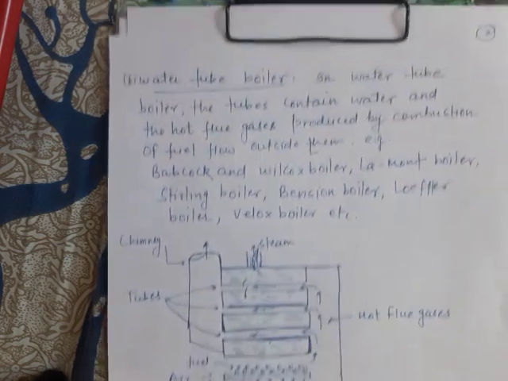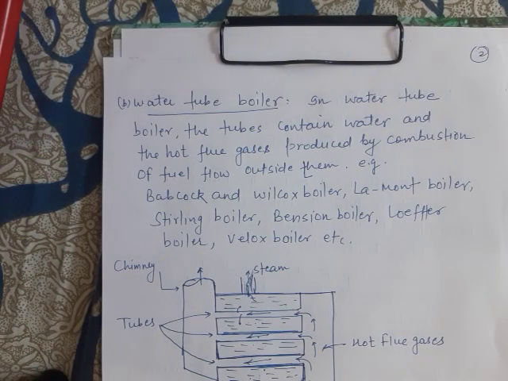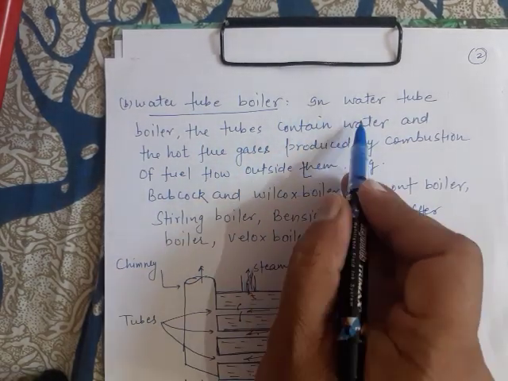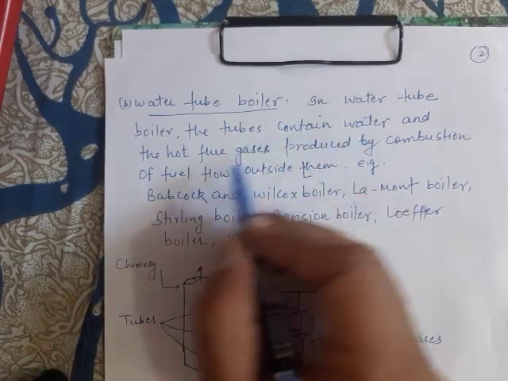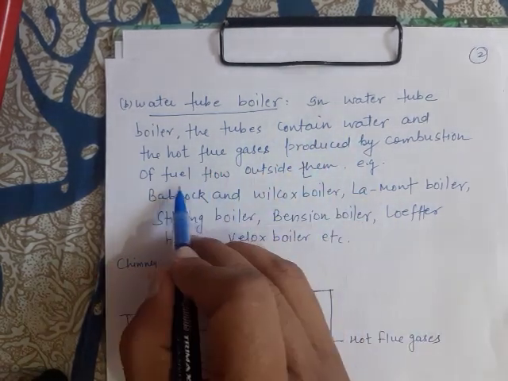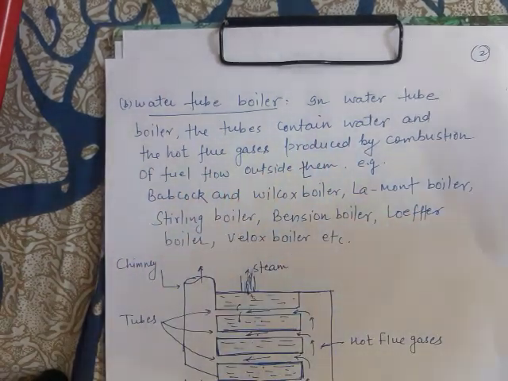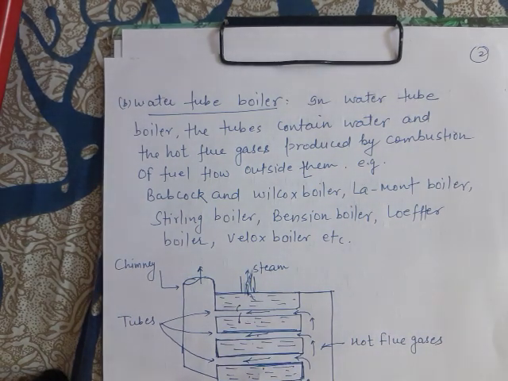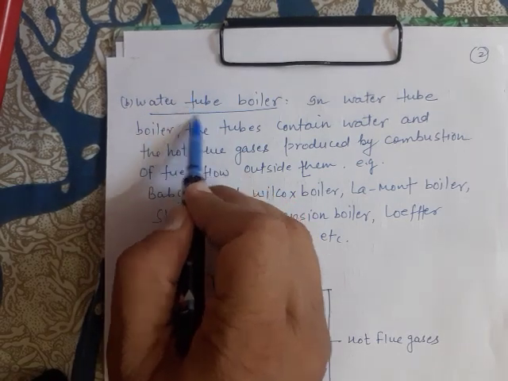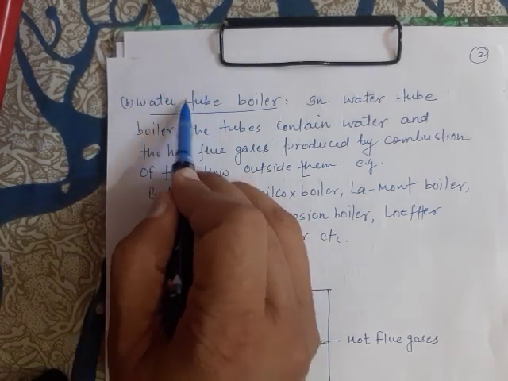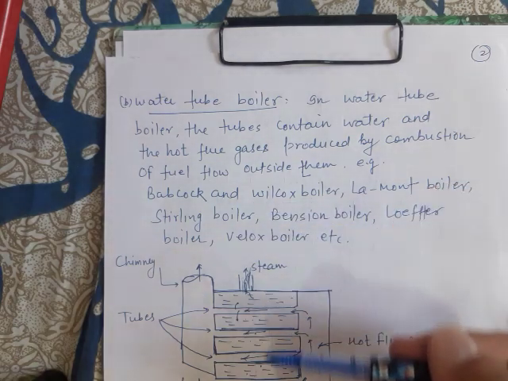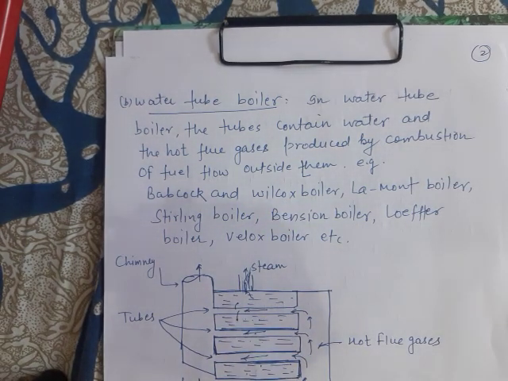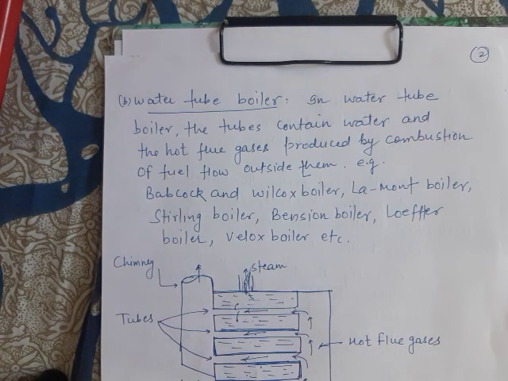Another category is the water tube boiler. In water tube boiler, the tubes contain water. Inside the tube there is water, and hot flue gases produced by the combustion of the fuel flow outside those tubes. The name itself implies that the tube will contain the water. The water will be flowing through the tubes, while the hot flue gases will flow outside the tubes. As a result of temperature difference between the hot flue gases and water, the heat will be transferred to the water, and water will convert into the steam.